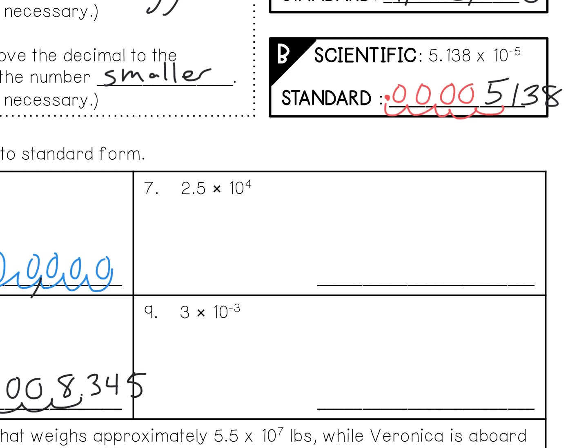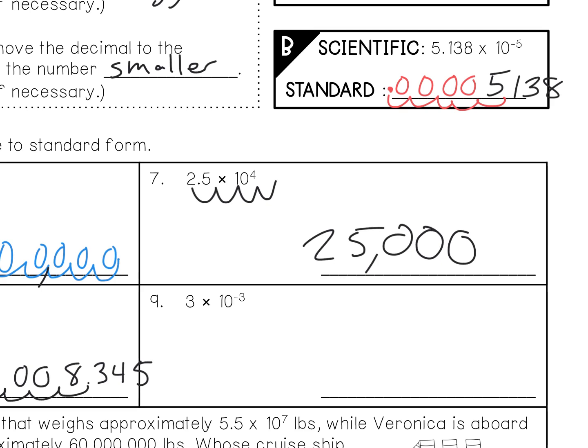So how many times do I move it? Number 7. 4. 1, 2, 3, 4. Okay, so 2, 5, 0, 0, 0. 25,000. Okay, what about the other one, the bottom? How many times do I move it? 3, but it's negative, so I'll go left. 0, 0.